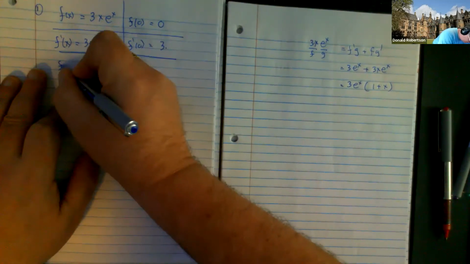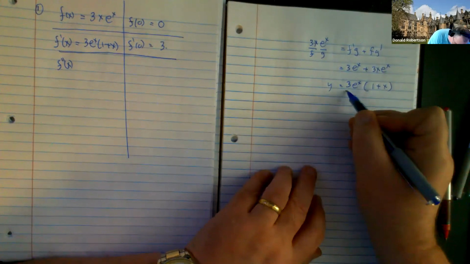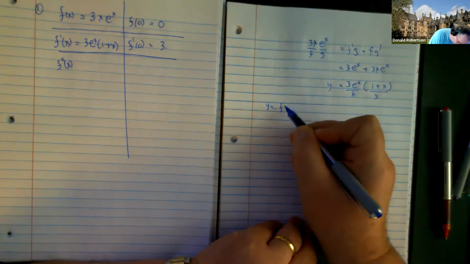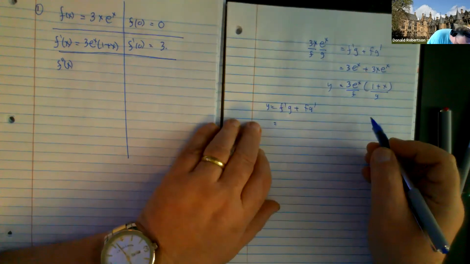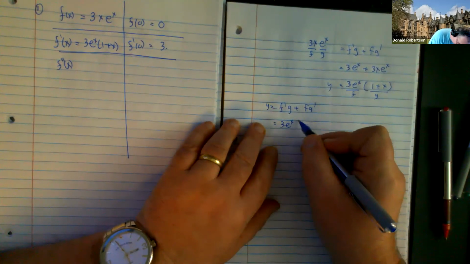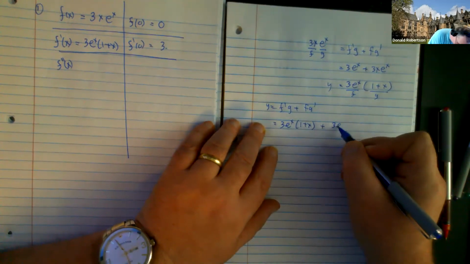Now I'm going to find the second derivative, which means I have to differentiate this. So there's my f, there's my g, and I'll have to do yet another product rule. If you differentiate that, you get this guy. You leave this guy alone, you get that. You leave this guy alone, you get that.